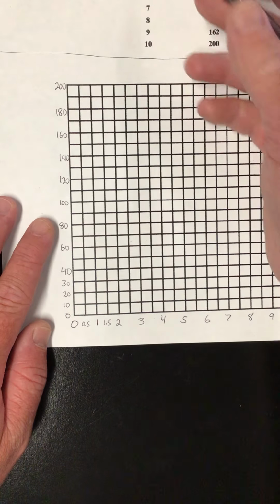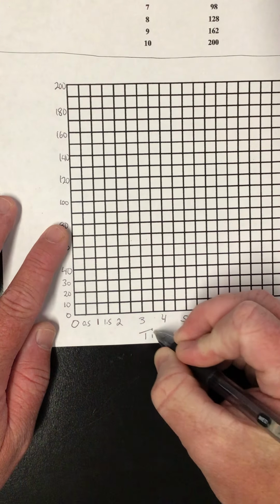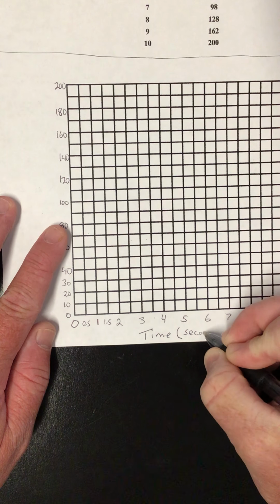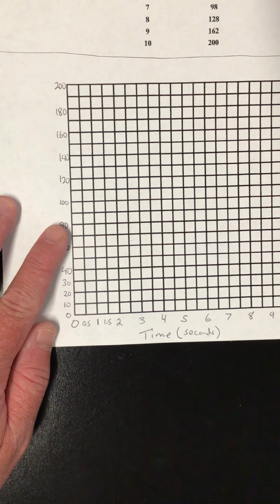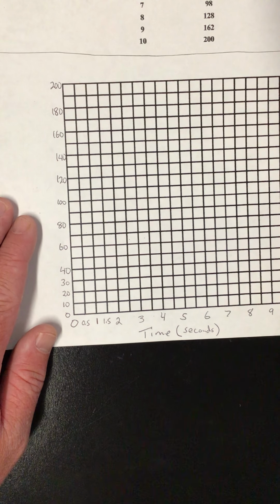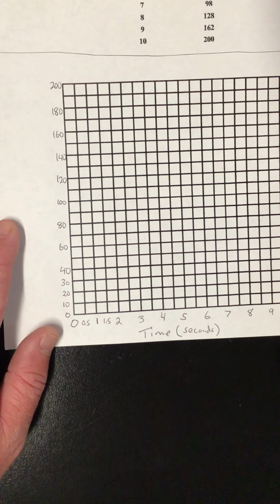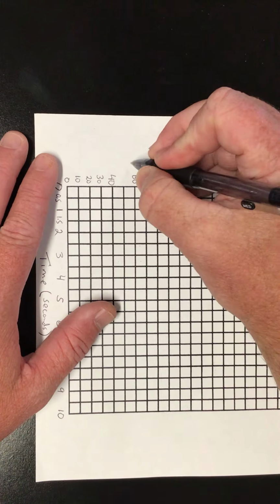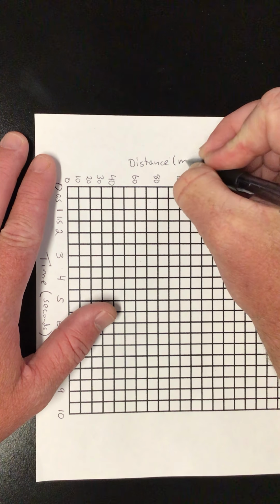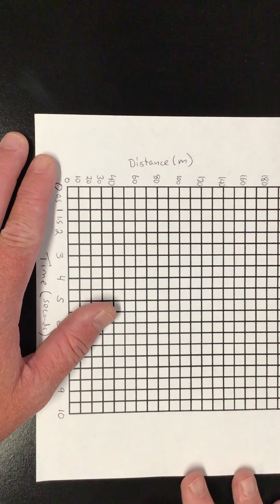Okay, so for our x-axis, we're going to write time in seconds. Remember, you always have to have the unit of measure. Then our y-axis is going to be, I'm going to turn it sideways, distance in meters. I'm going to abbreviate meters.